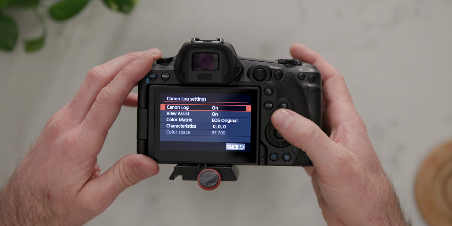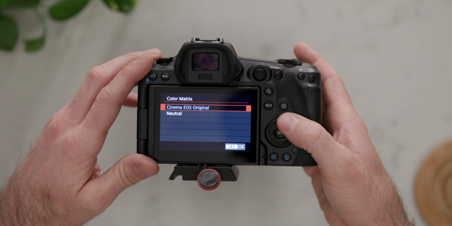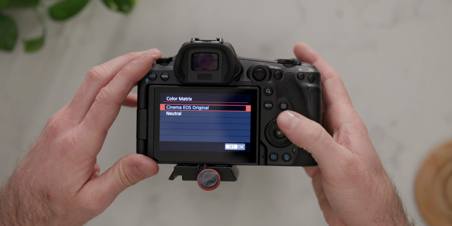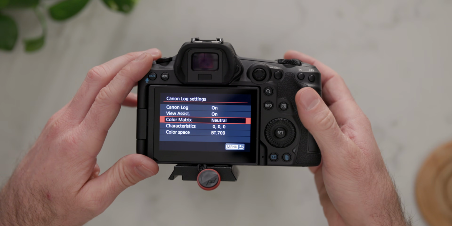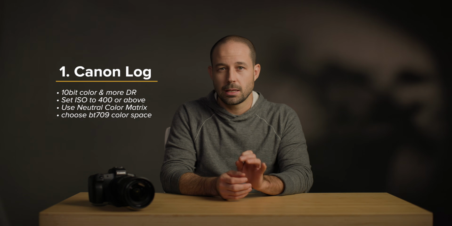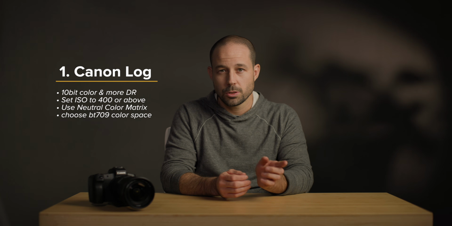Now the color matrix is important to get right as well. The EOS standard color matrix matches the older cinema bodies like the 1DC, but I found that the newer neutral matrix is a lot more accurate and more pleasing to the skin tones, and I also suggest sticking with the BT709 color space. It's just going to make life easier.